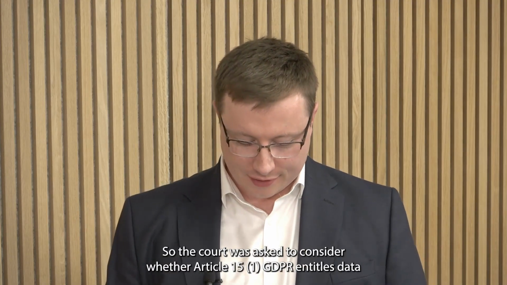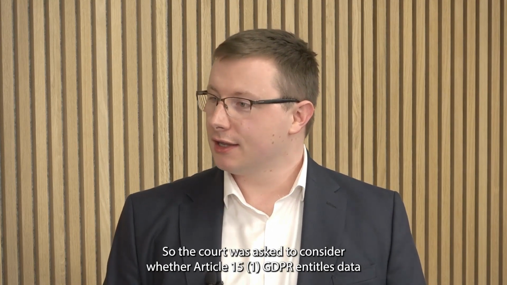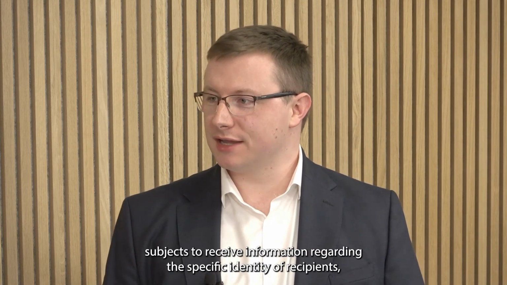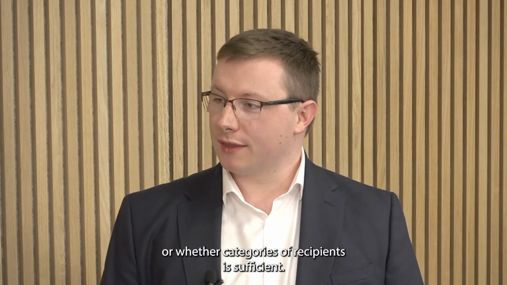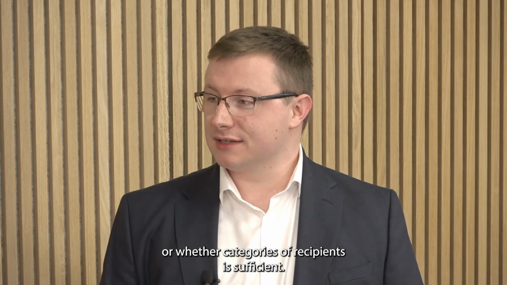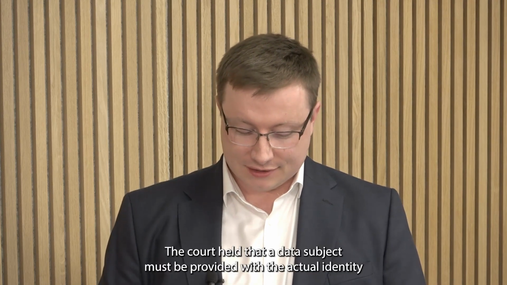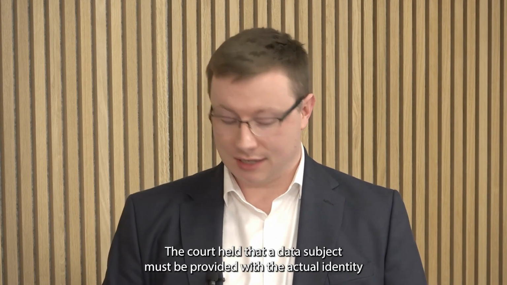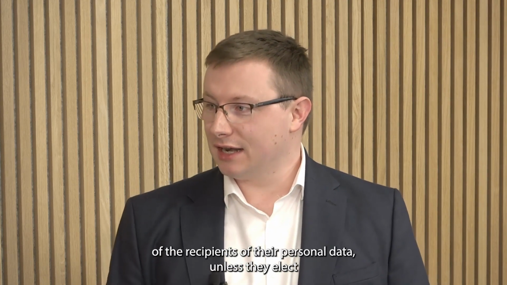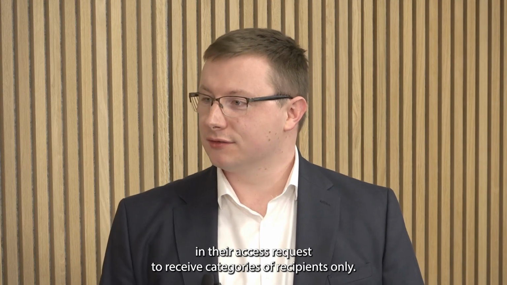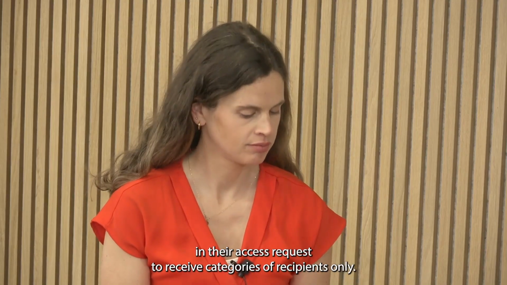Certainly. So the court was asked to consider whether Article 15.1 GDPR entitles data subjects to receive information regarding the specific identity of recipients or whether categories of recipients is sufficient. The court held that a data subject must be provided with the actual identity of the recipients of their personal data unless they elect in their access request to receive categories of recipients only.